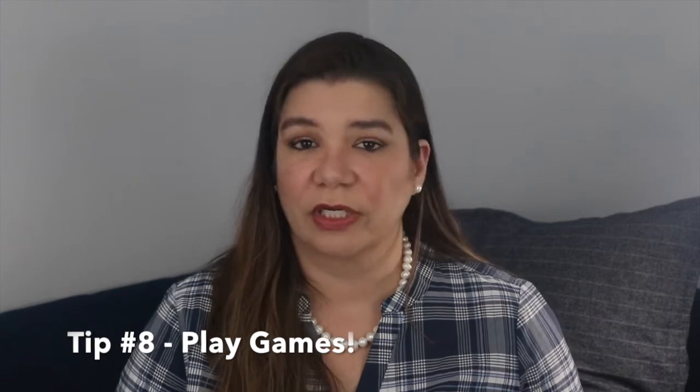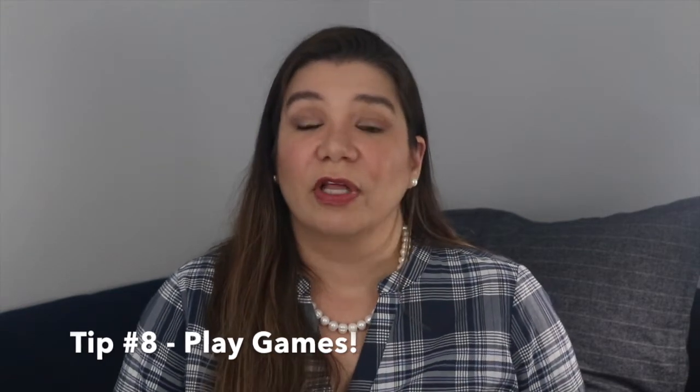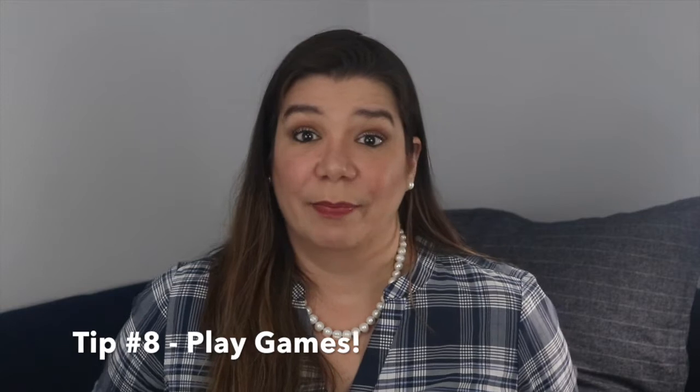The last tip, tip 8, is to play games. If you don't have access to technology and computers, there are a lot of games you can design yourself, the old-fashioned kind of games. You can do bingo with different words or different letters and call them out and have the students look for them in their bingo charts. You can play Scrabble, Pictionary, Simon Says, or charades.